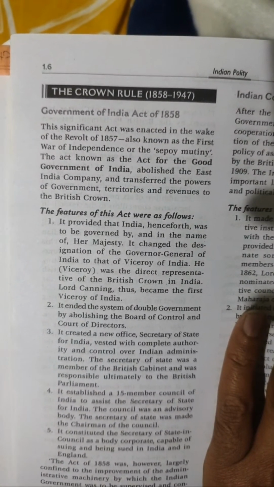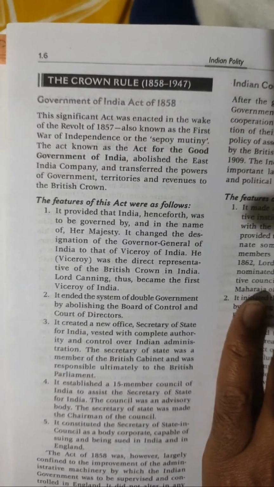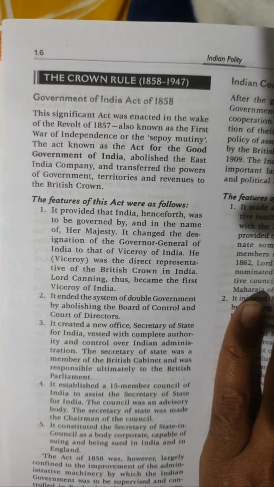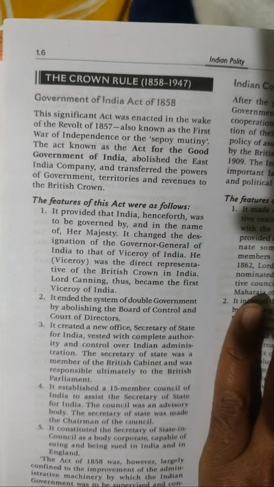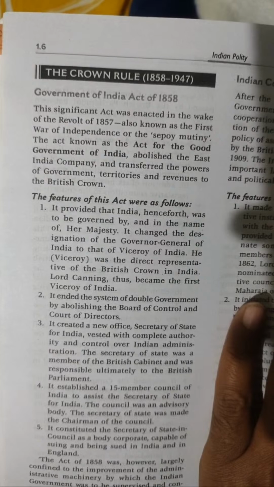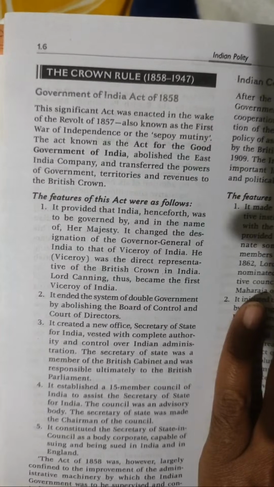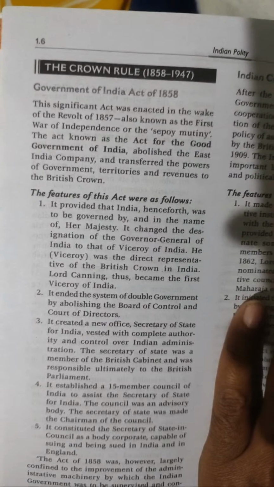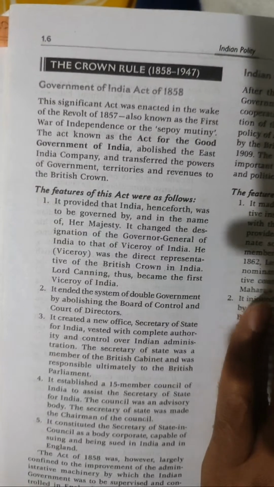The features of this act were as follows. It provided that India henceforth was to be governed by and in the name of Her Majesty. It changed the designation of the Governor General of India to the Viceroy of India. The Viceroy was the direct representative of the British Crown in India. Lord Canning thus became the first Viceroy of India.